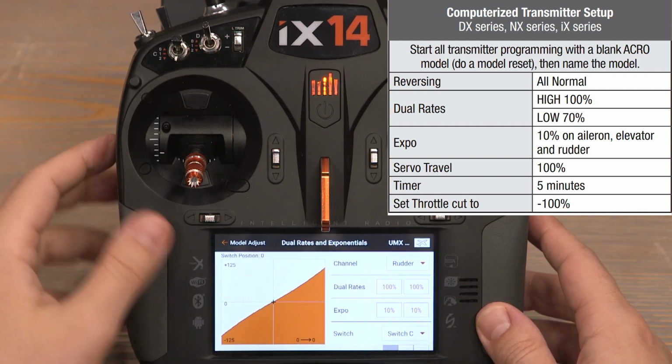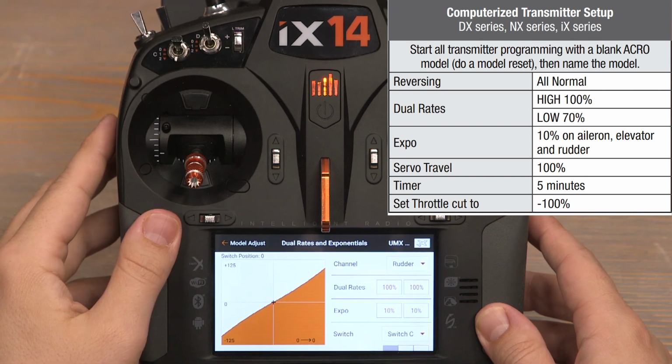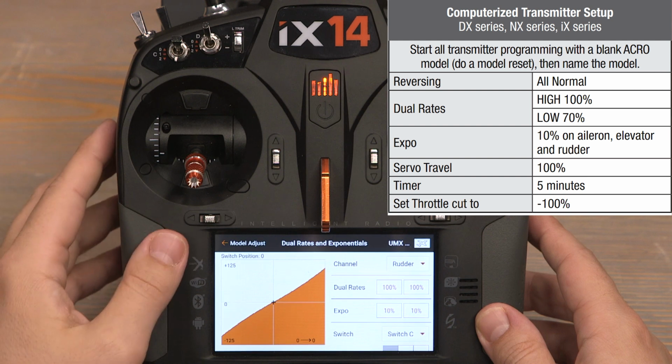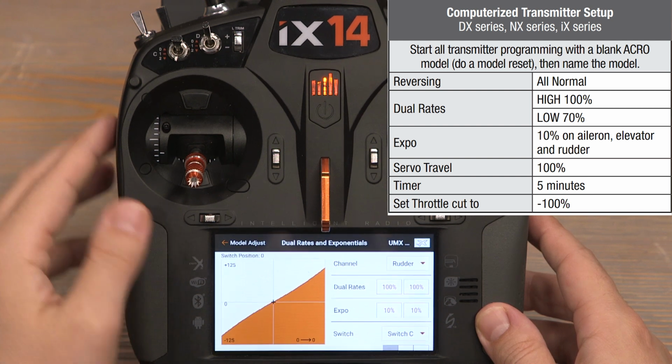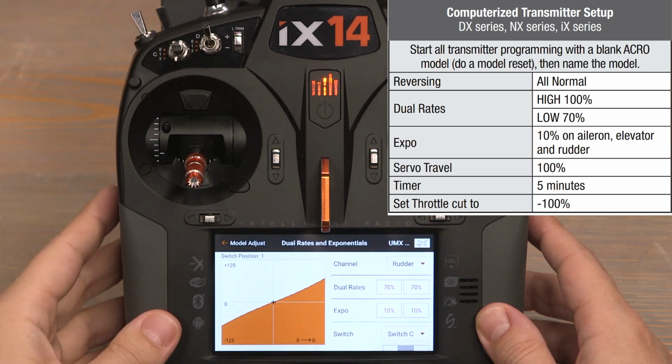Keeping the high rate switch in the 0 position, or the high rate position, allows our aircraft surfaces to have full deflection, keeping the aircraft very responsive and snappy. Flip the switch down to the 1 position, and that's our low rates. This decreases the deflection of the aircraft surfaces, making it a little more docile and more manageable to fly.